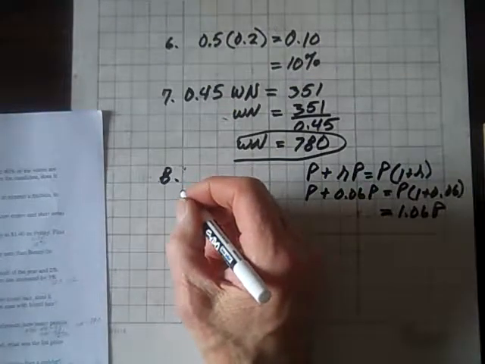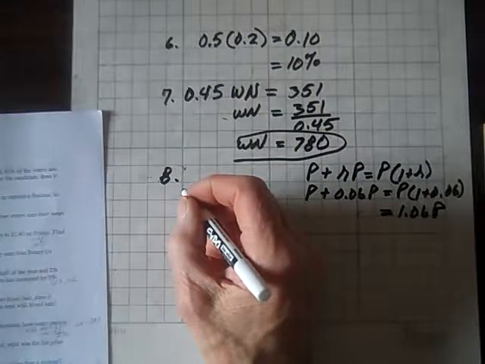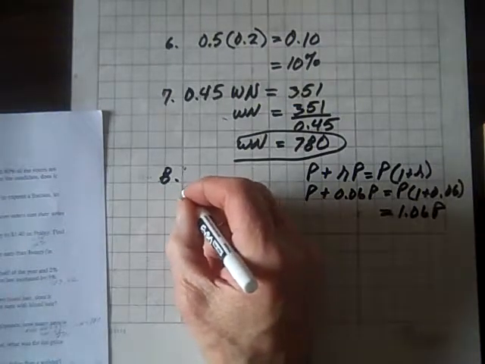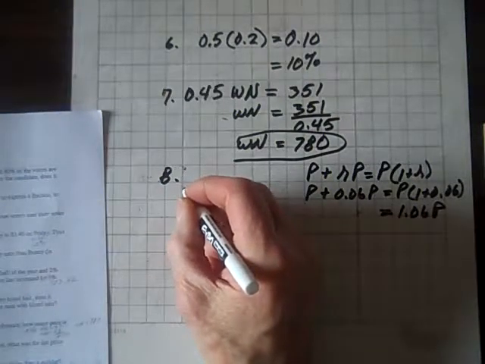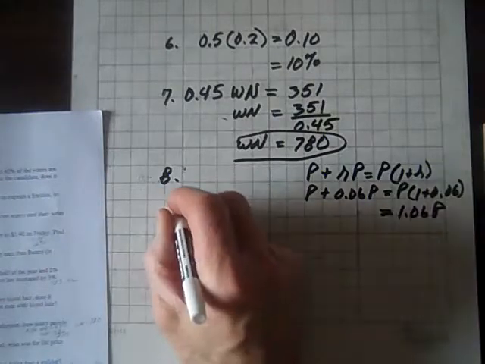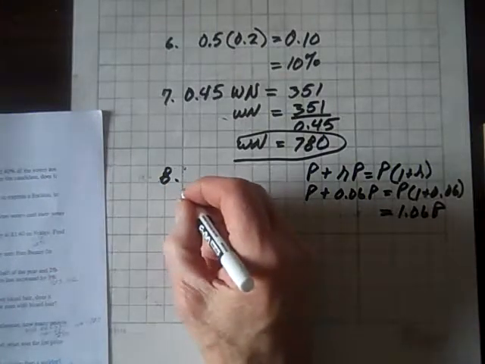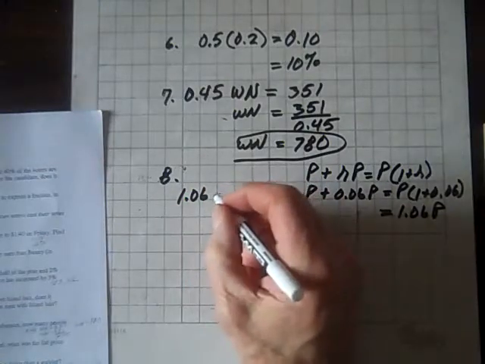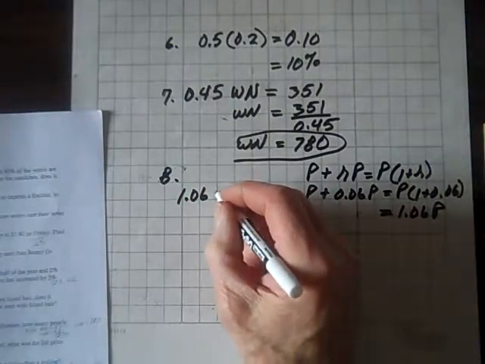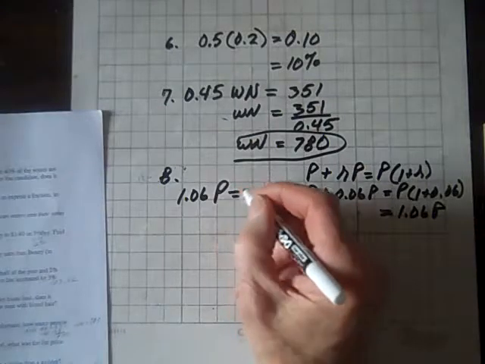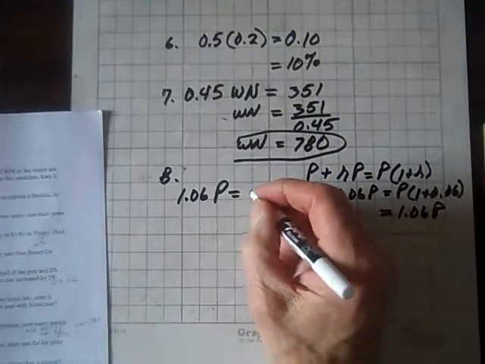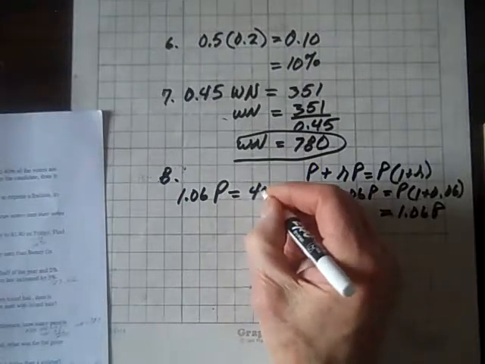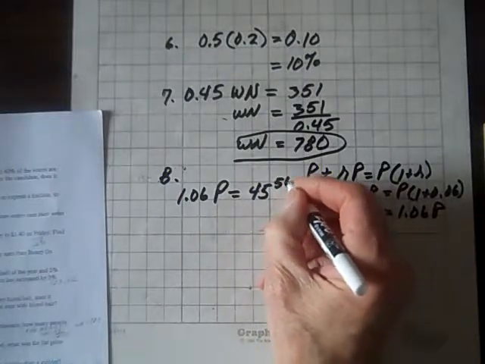Now, what's going on here is we've got a 6% sales tax, so we're going to pay 1.06 times P, and we don't know what P is, equals $45.56.